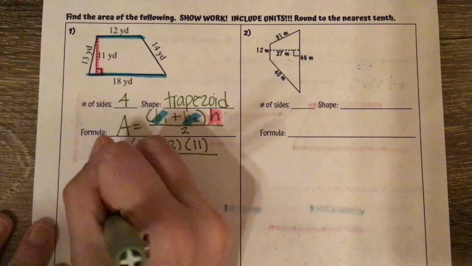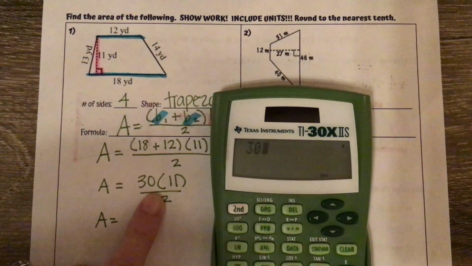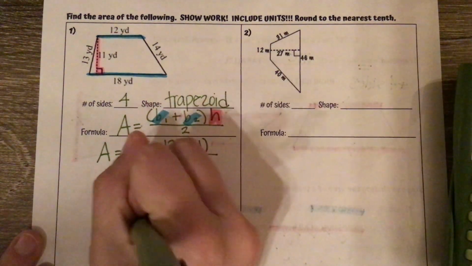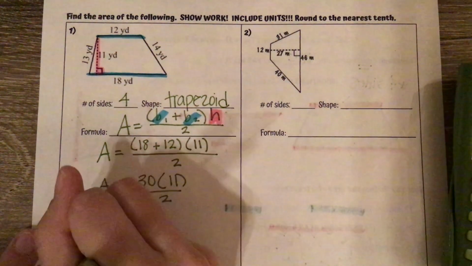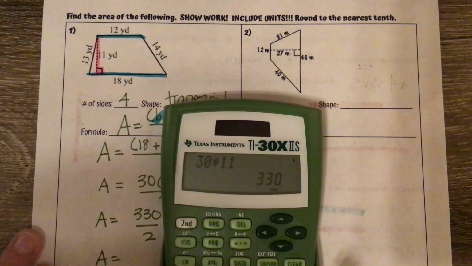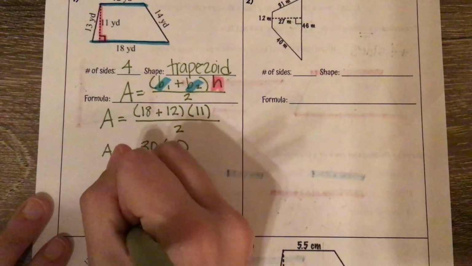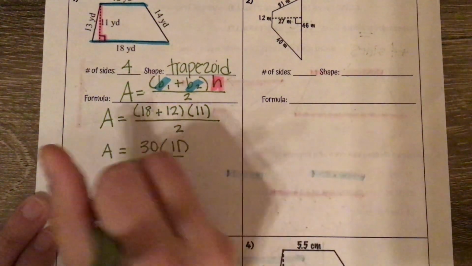Next step, I'm going to multiply 30 times 11, which is 330, divided by 2. Plugging that into my calculator, 330 divided by 2 is 165. And the units were yards, so it's yards squared.